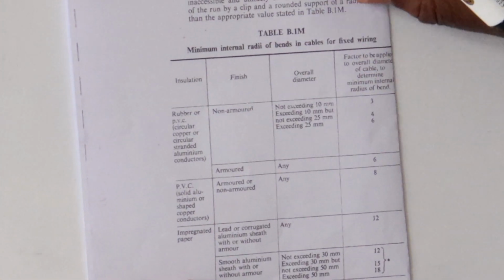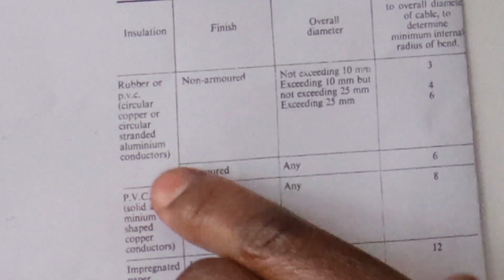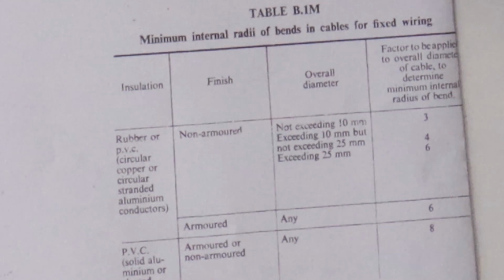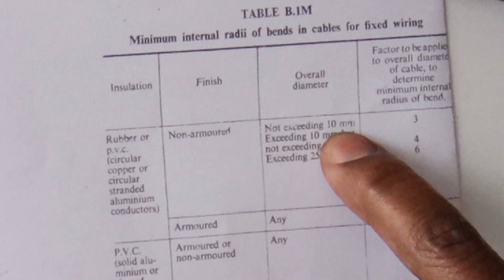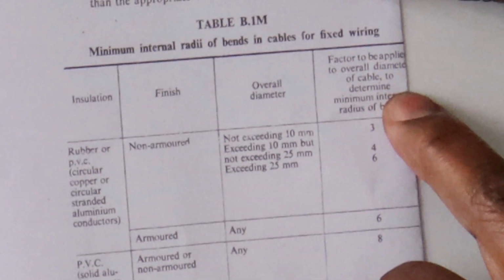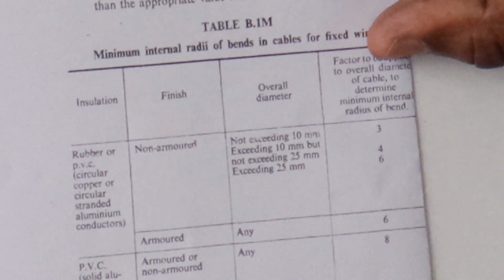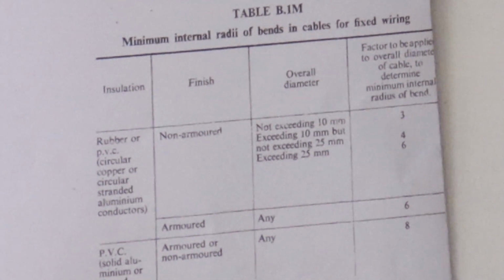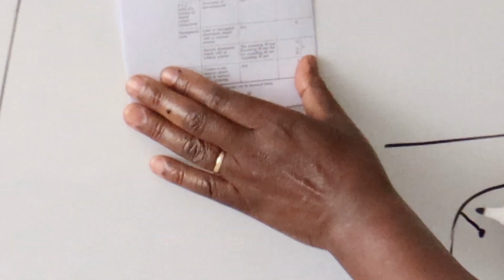So here they talk about rubber or PVC cables, circular, stranded, or aluminum conductors, not exceeding 10 millimeters. That means the minimum radius should be a factor to be applied to the overall diameter of the cable to determine the minimum internal radius. Now in this case here, this is the radius.